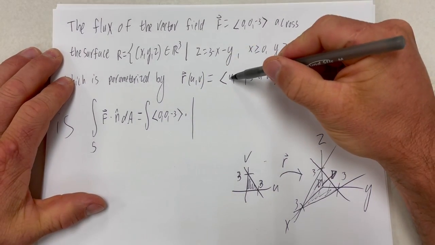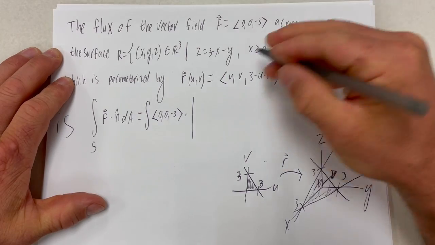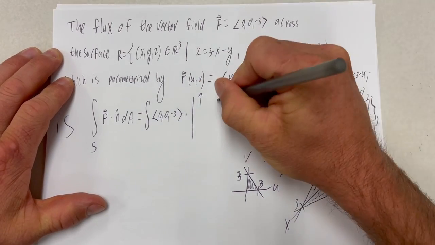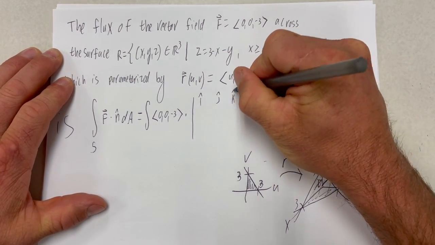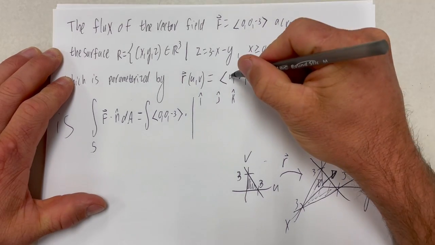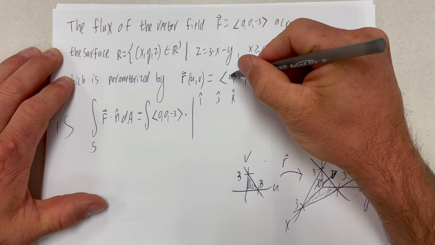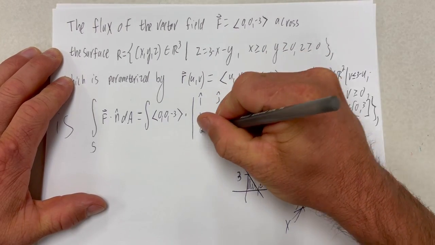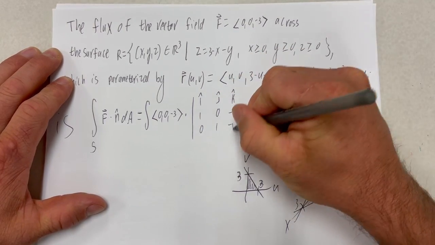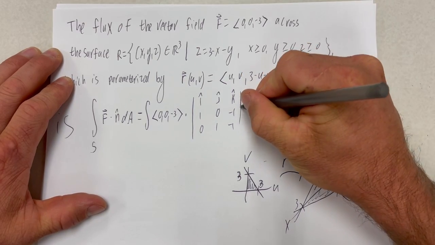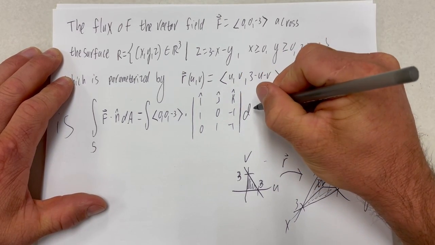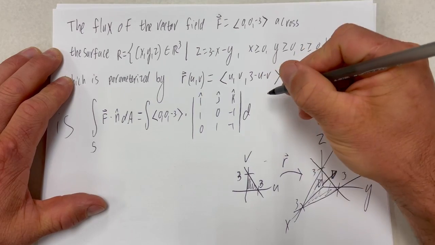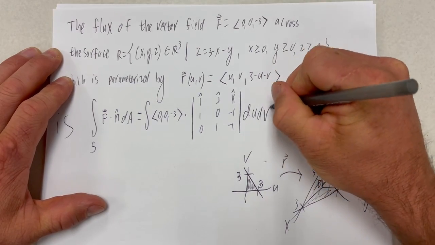It's the cross product of the derivatives of this vector. Okay. The derivative with respect to u is 1, 0, negative 1. The derivative with respect to v is 0, 1, negative 1. Now I have a du dv.